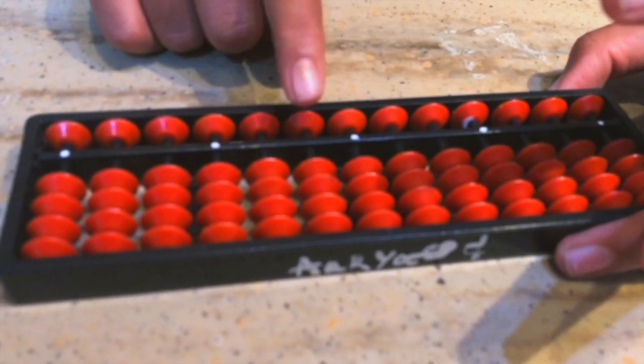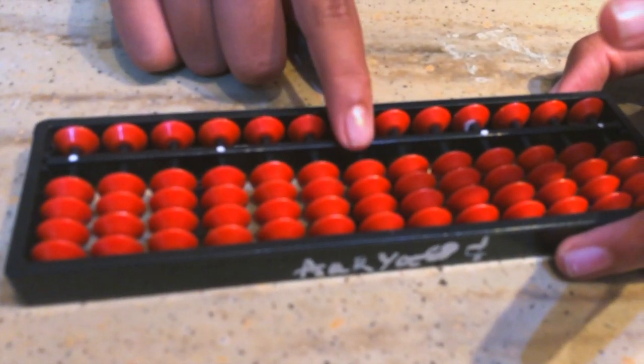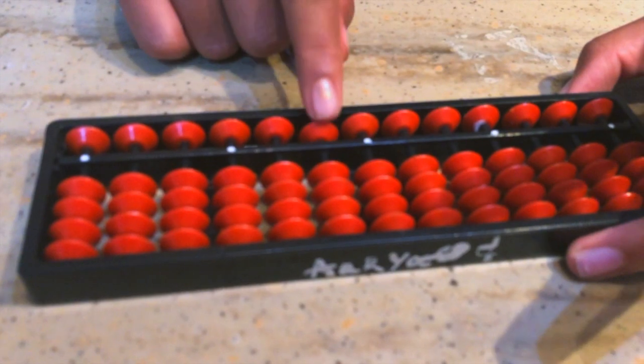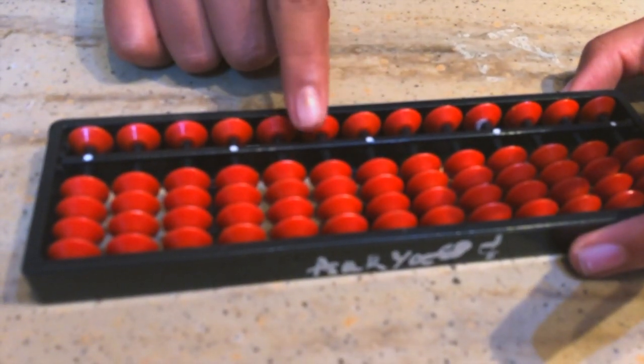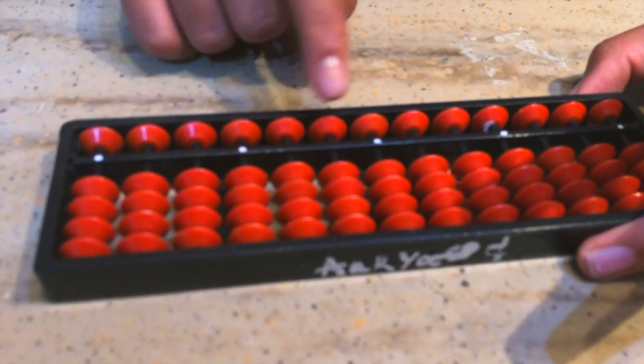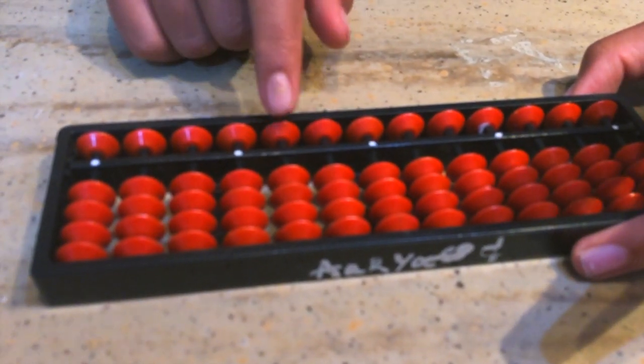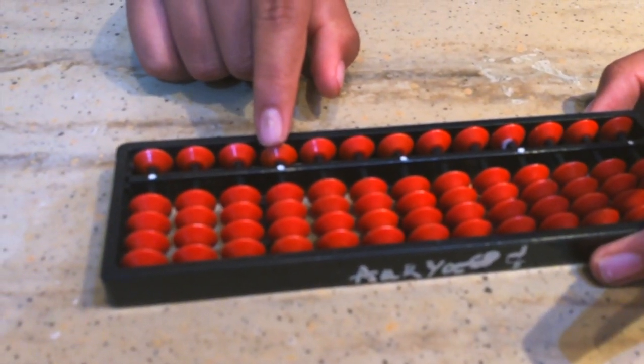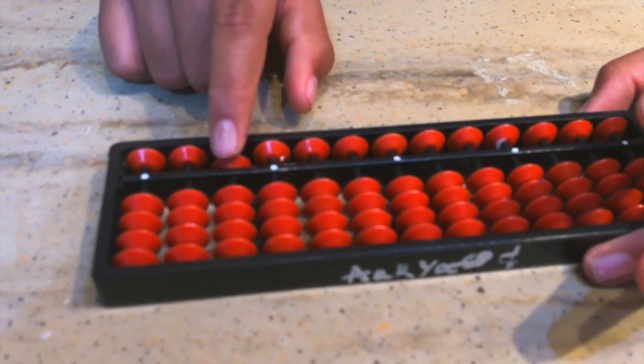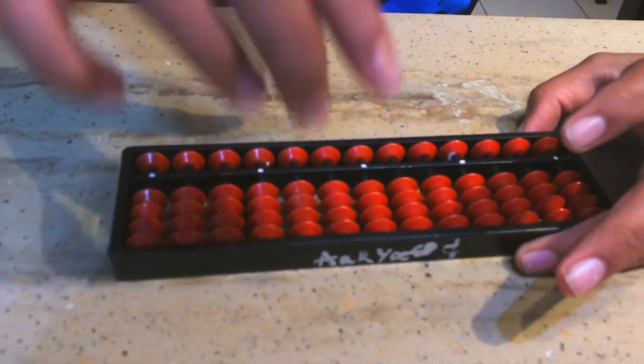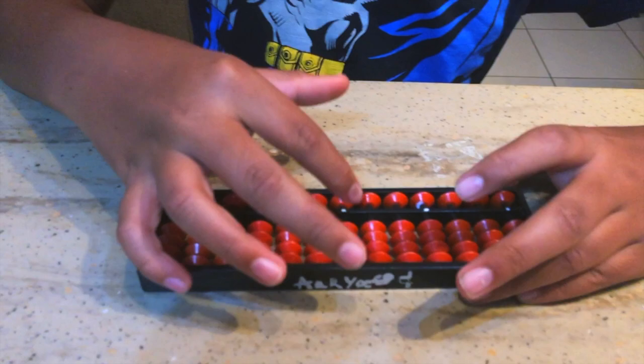If you go to the right of it, since this equals 5, this equals 50. Since this is ones, tens: 5, 50. So if that's 50, this is 500. 5, 50, 500, 5,000, 50,000, like that. Now I'm going to show you the lower bead value.